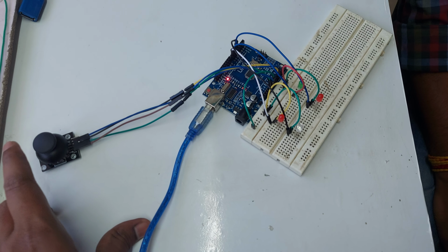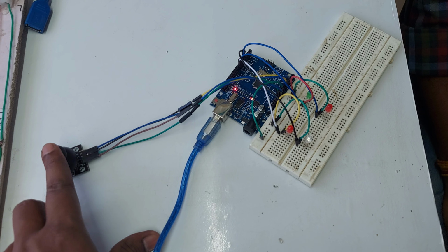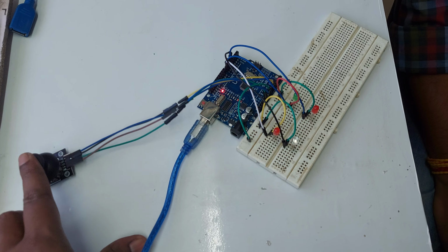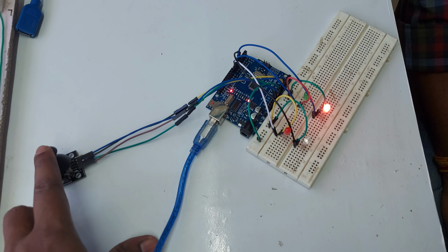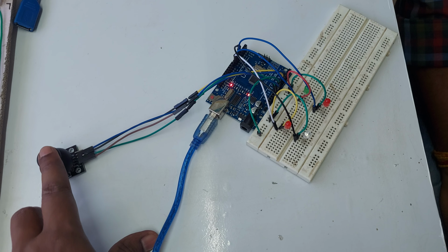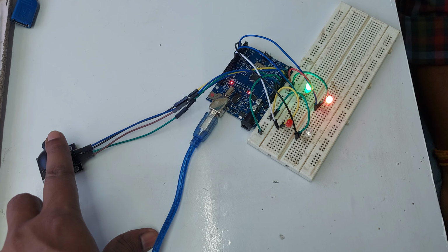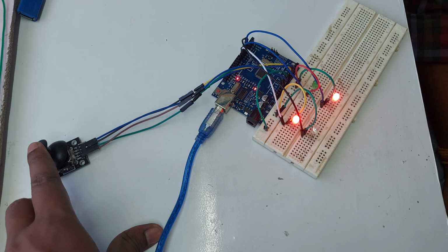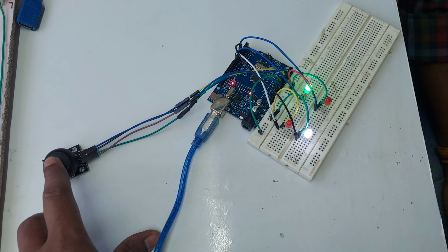Let's say I stop, it will stop. I move it forward, one LED will glow. Again backward, one LED will glow. Left, let's say this is for my left, and right. This is how it works. But if I move it into one corner, 2 LEDs will glow. So the matrix implementation, whatever he has done, works in this way.